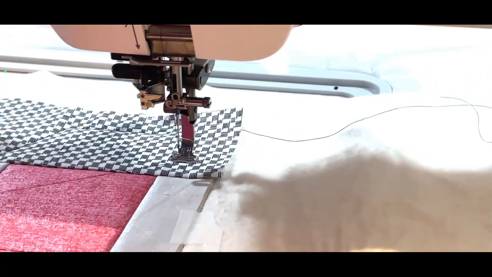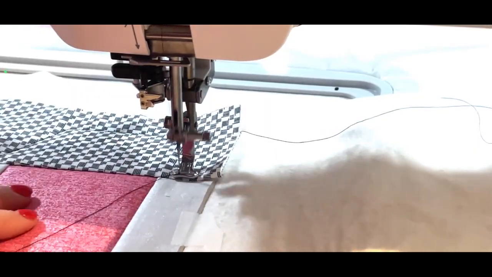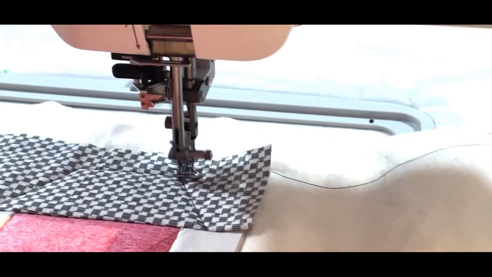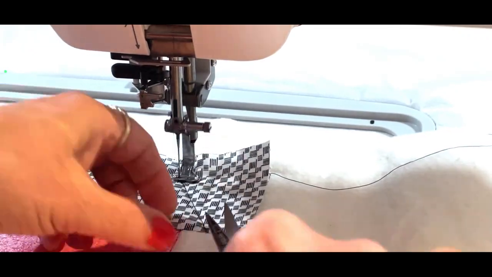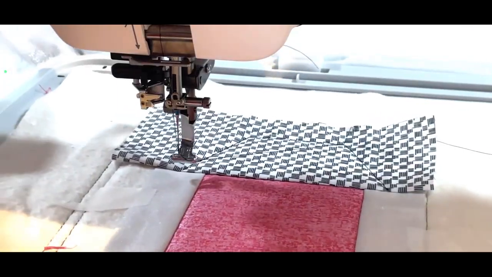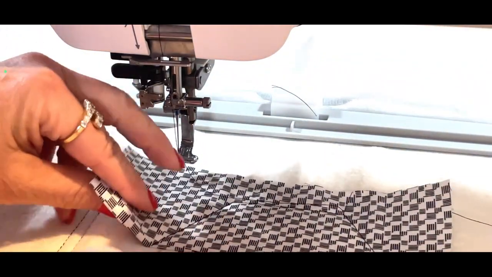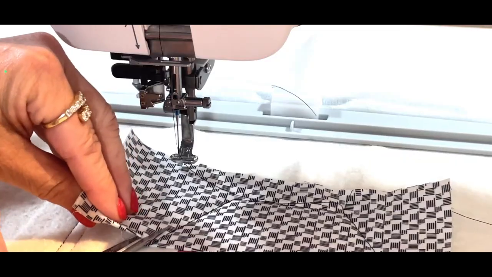And it's going to do one on the other side as well. And then I would trim this. I'm just going to trim one side like this.